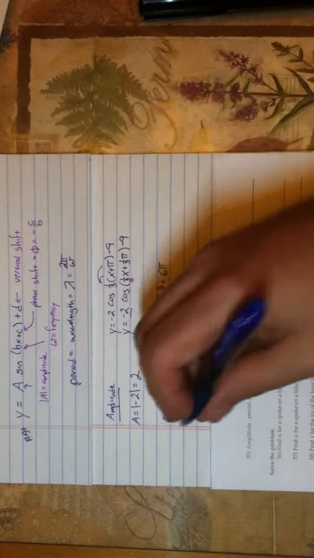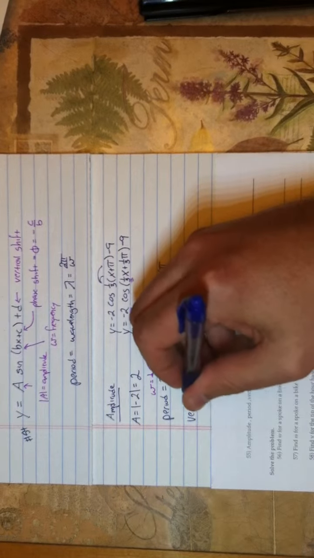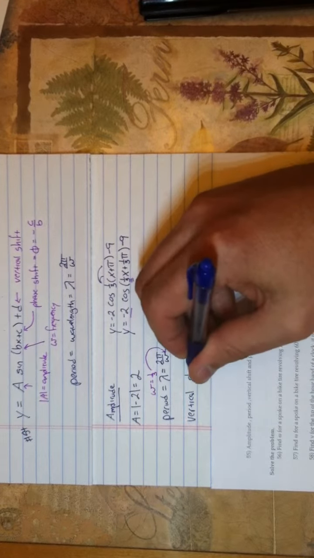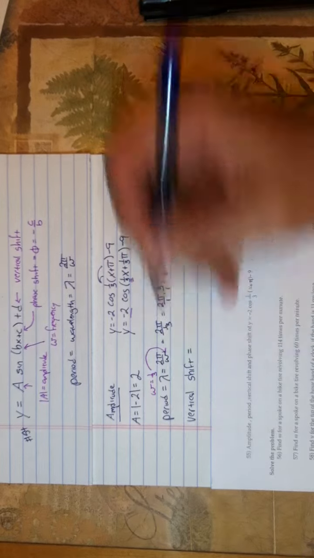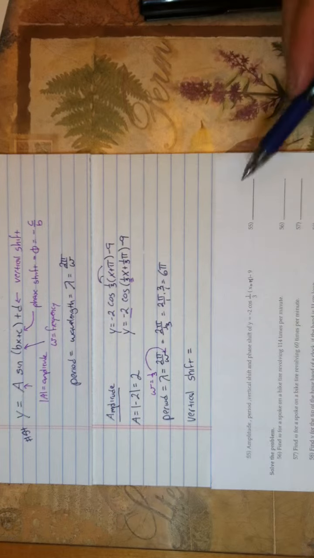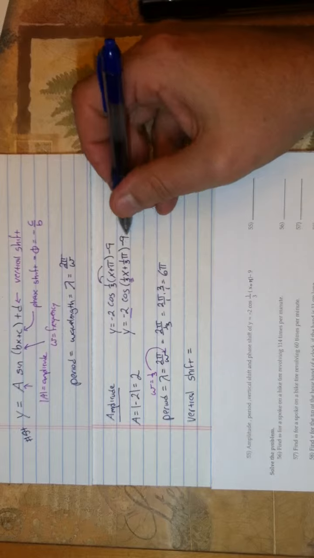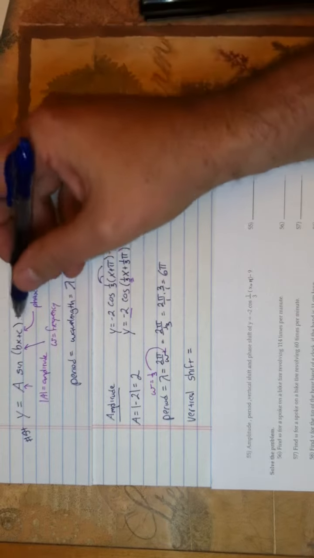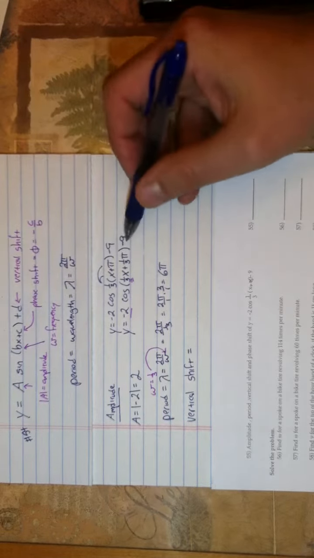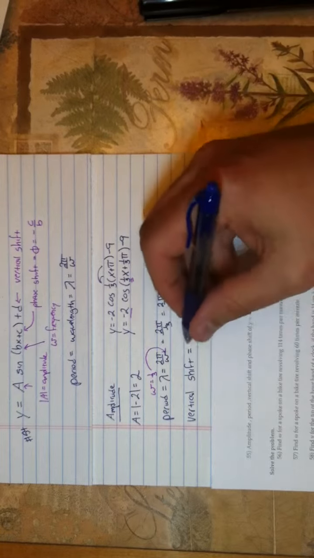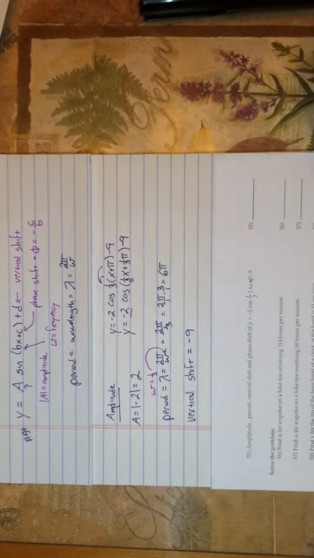Then I'm asked for the vertical shift. So for vertical shift, and vertical shift does not have any kind of nice abbreviation. Some people would just put VS, but it doesn't really have an official abbreviation like period does. Vertical shift is the minus 9 out here, right? The plus D. So that plus D, of course, if it's a minus, then that just means that the vertical shift was negative. It's negative 9.